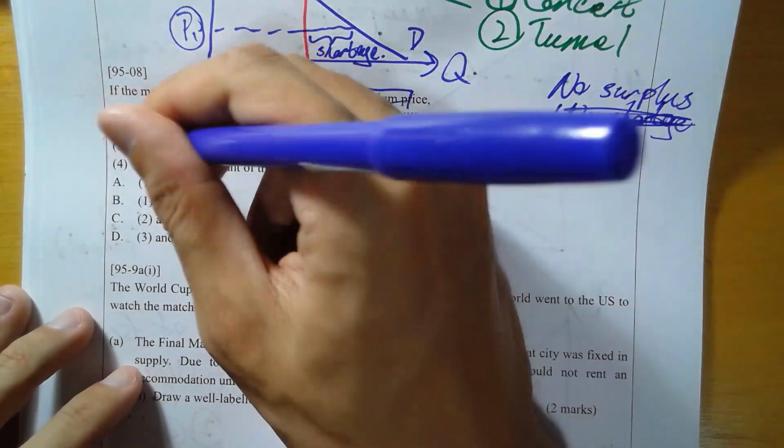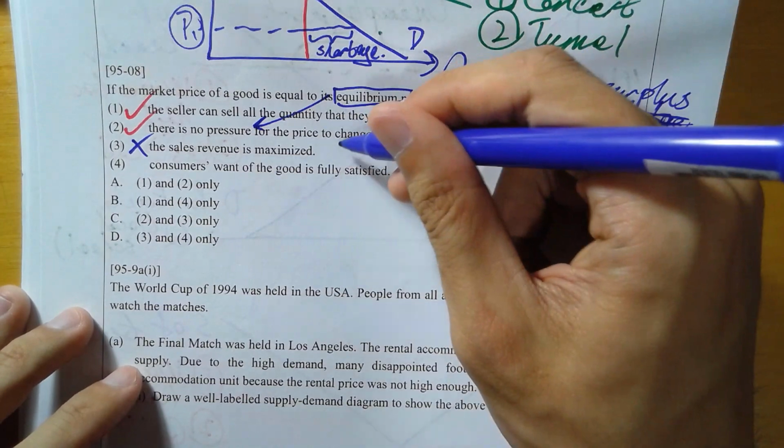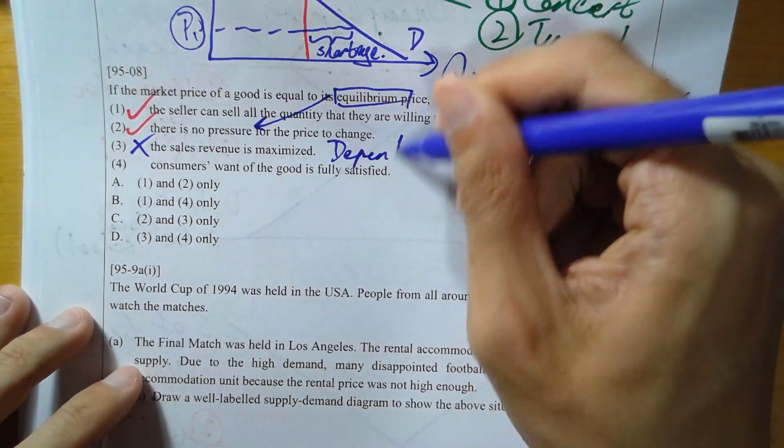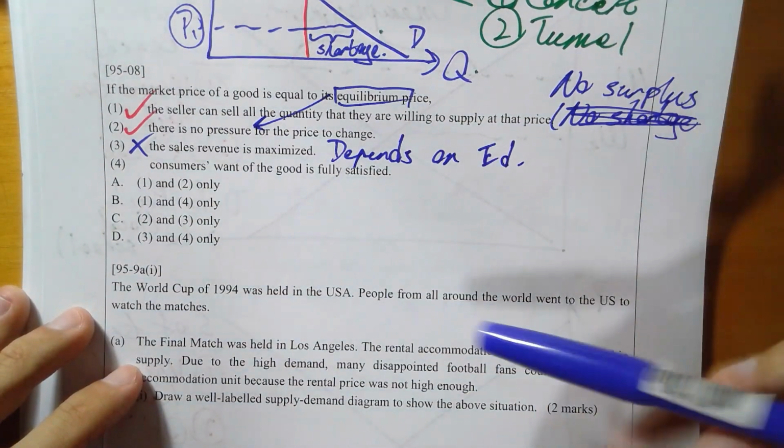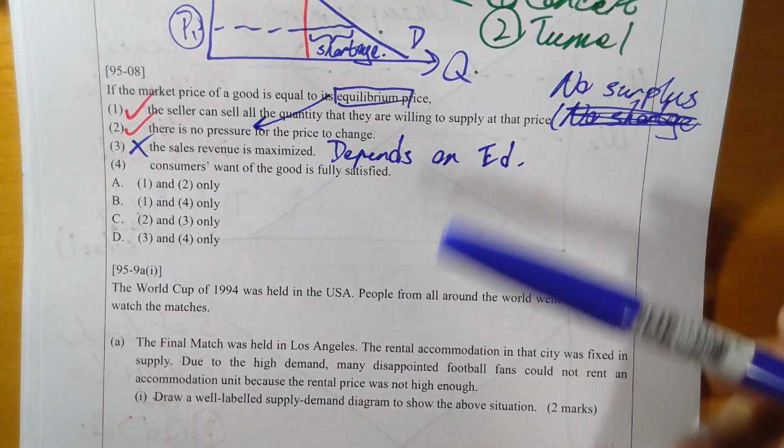Sales revenue, this one is not correct. Now this one depends on elasticity of demand. We have not talked about it, so let's skip it.